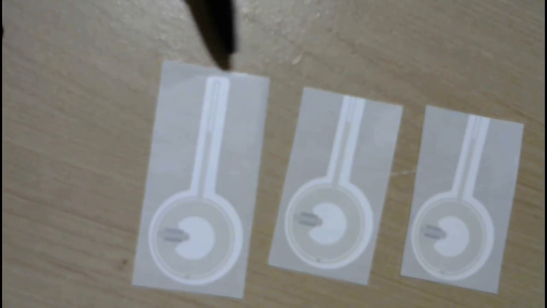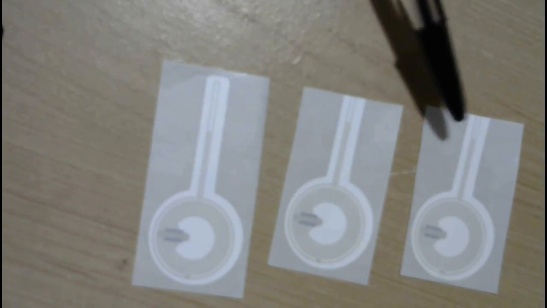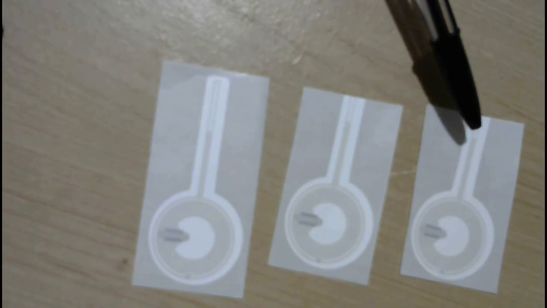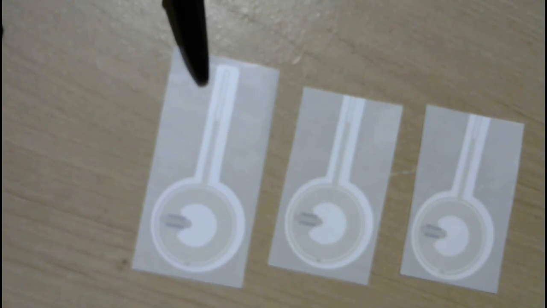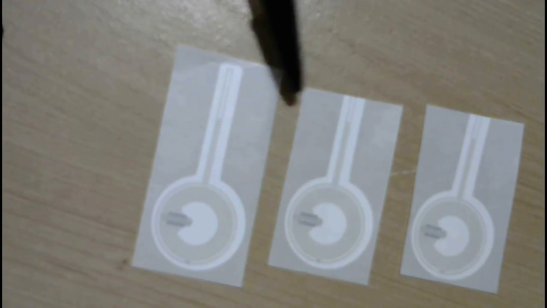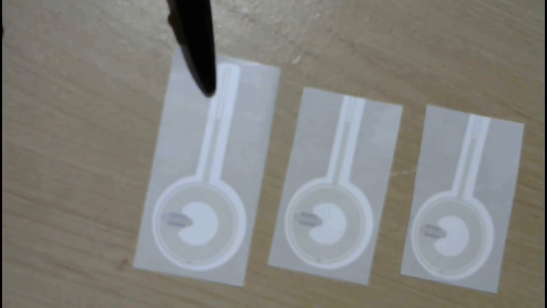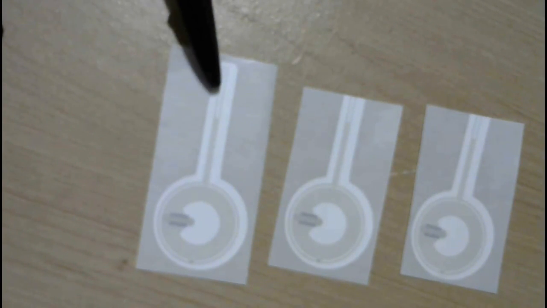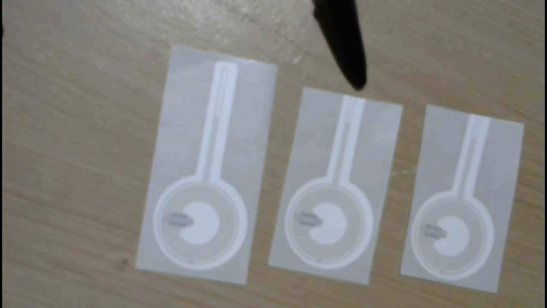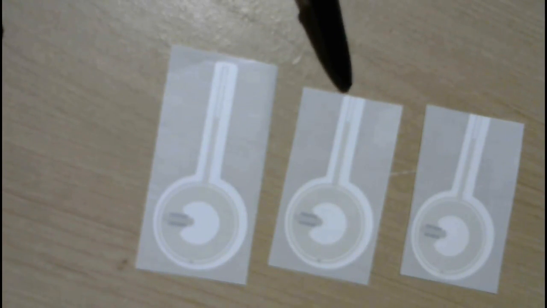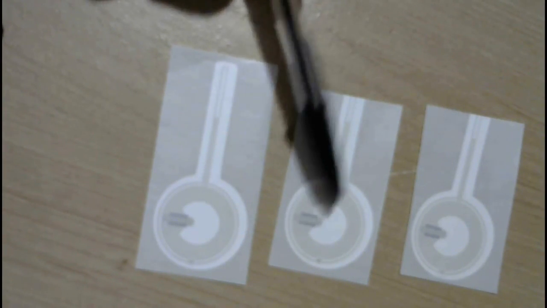So this is what the tag looks like. The first two tags have already been tested, and this is the one I'm going to use in this video. If you look at this tag here, this is the standard tag with the tamper wire intact, which is connected here. And these two tags, as you can see, I have just chopped off the tampering wire. Now this is what the tag can detect.